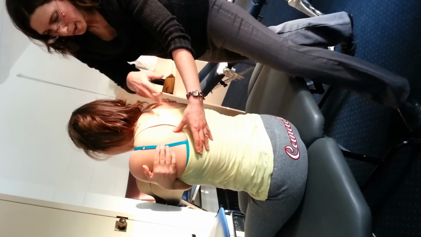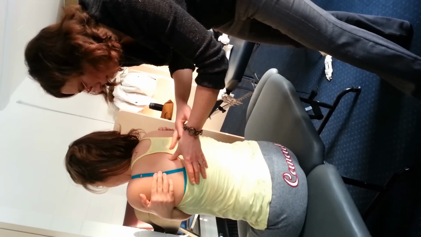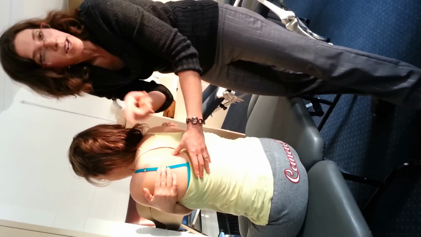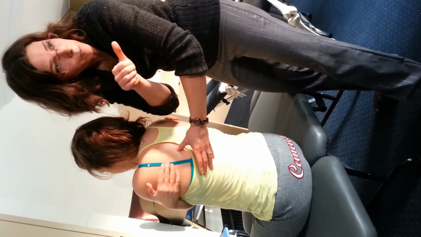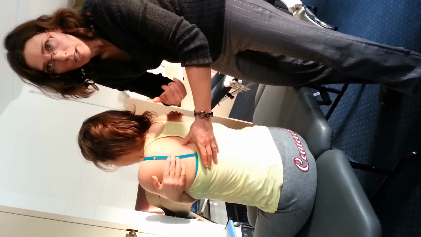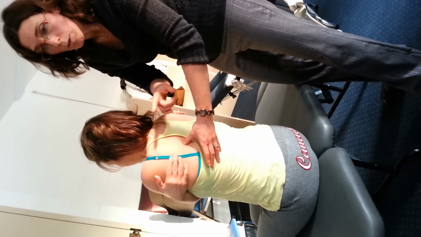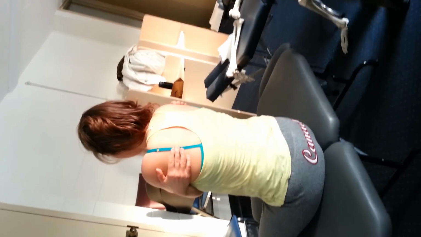So in Sarah's case, we've got at the level of T5, we've got a non-articulating tubercle on the left that is posterior. So the non-articulating tubercle on the left has rotated posterior. What I'm going to want to do is apply a force to try to push it anterior. Let's just see what this looks like on the bony guy.